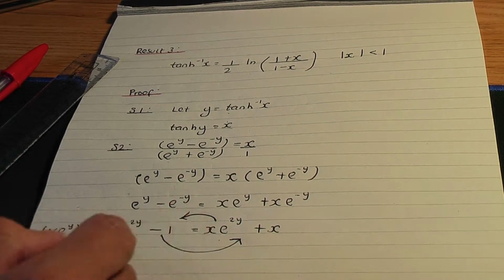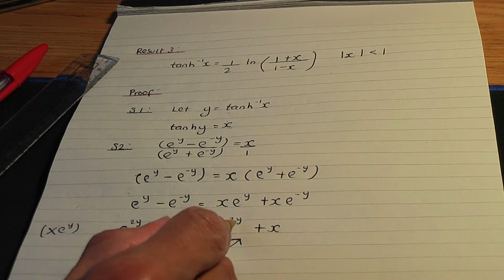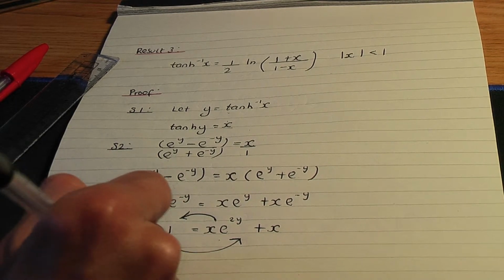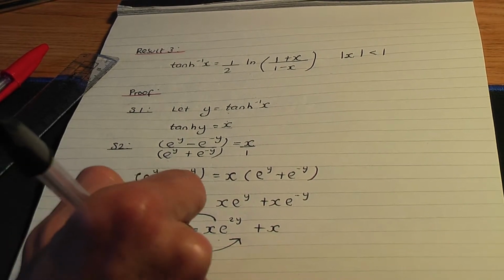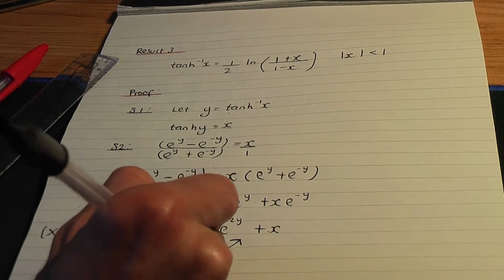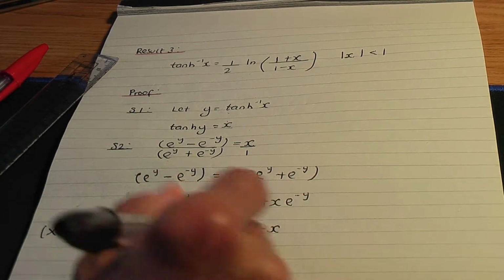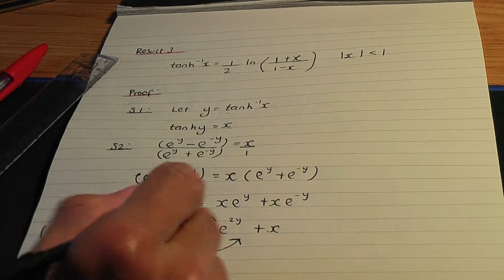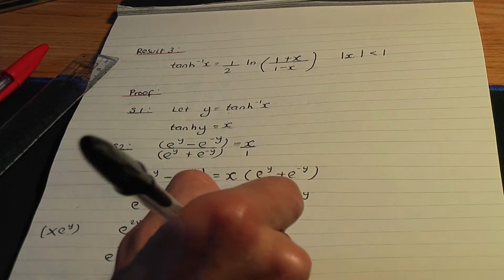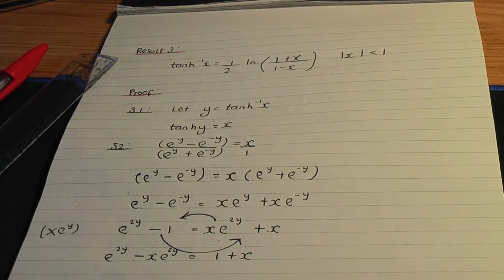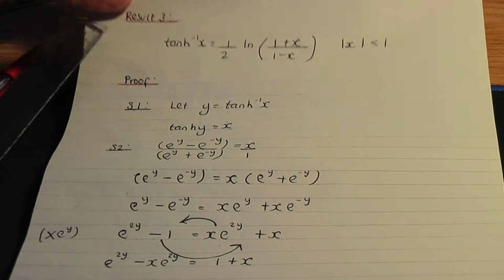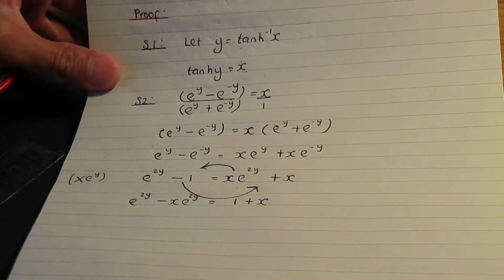If I take this x e to the 2y to the left, I'm going to have e to the 2y minus x e to the 2y equal to, moving the minus 1 to the right, 1 plus x. I hope you can see that.